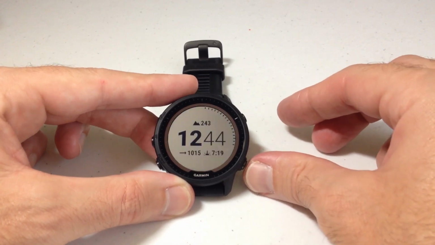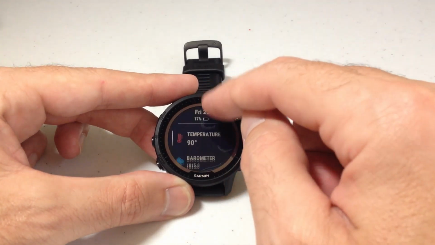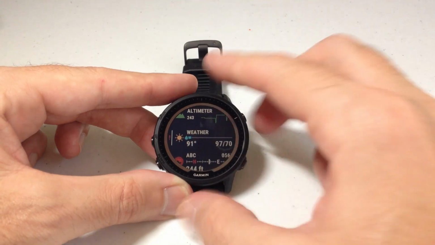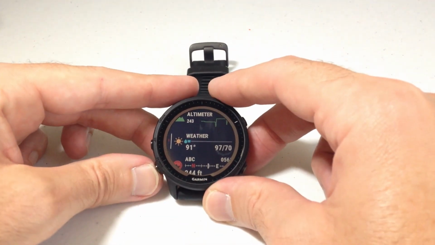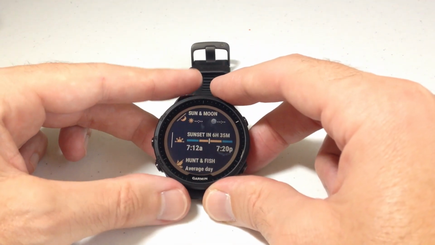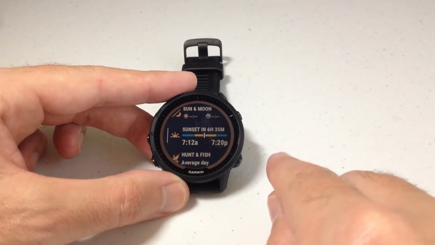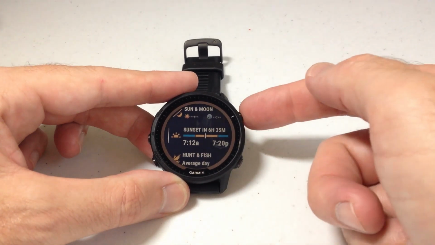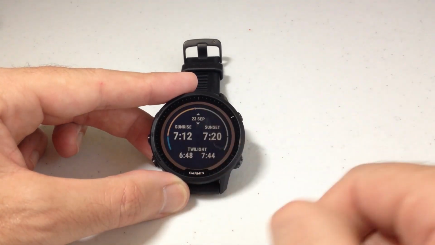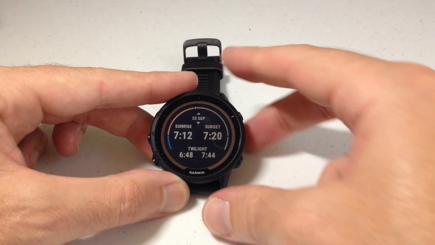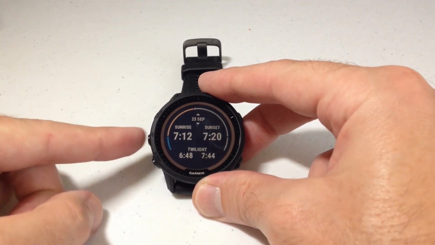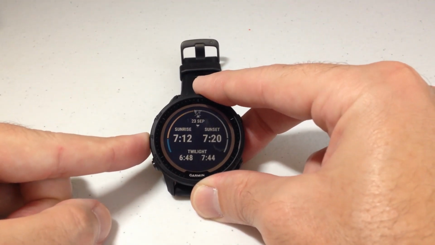That's one of the ways we can get there. The other way we can get there is by going to our glance list. Again, we can go up or down with touchscreen or using the buttons. And what we're looking for here is the sunrise and sunset glance. Again, this value that's showing here will always be your current location. But when we go into the glance, you're going to see your current location. If you want to see a different location while you're in the glance, simply press and hold the menu button.